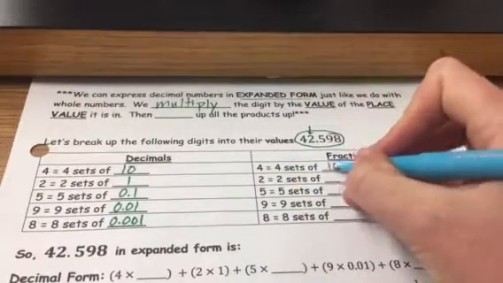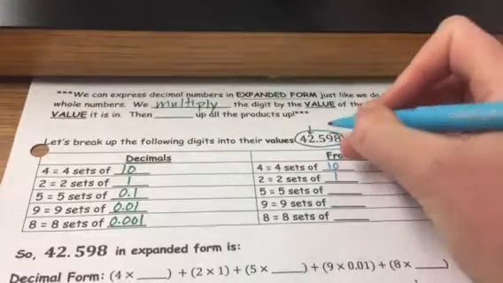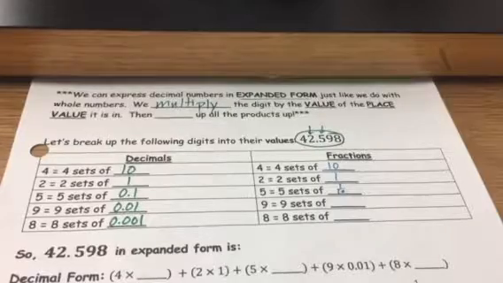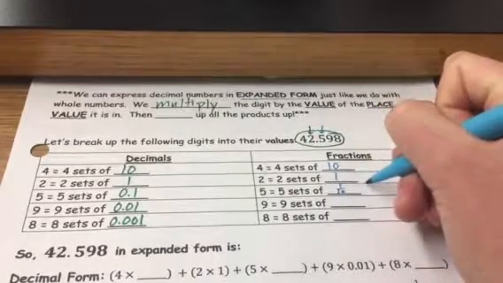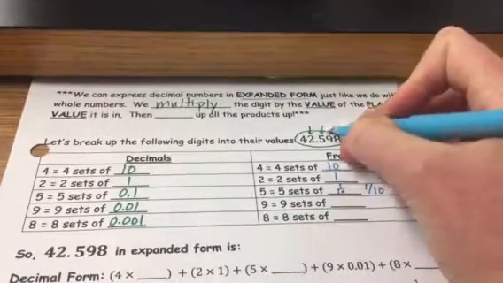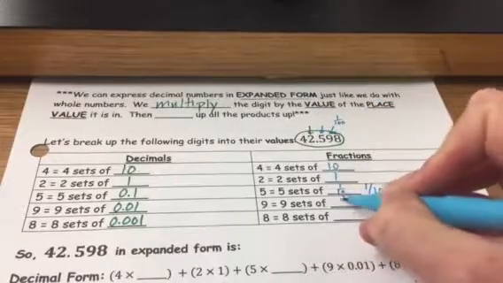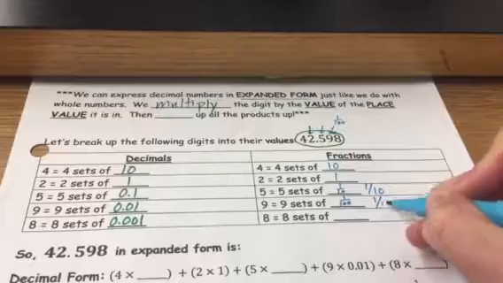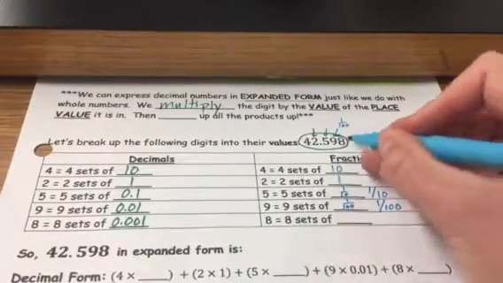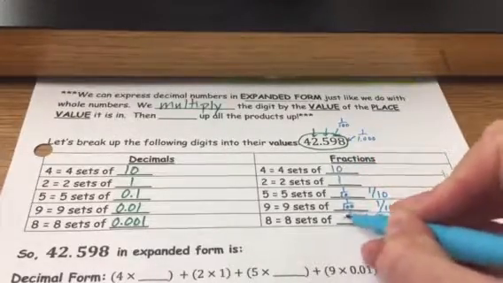And so let's look at that in fraction form as well. Well, the 4 is still 4 sets of 10 because it's 40. 2 is 2 sets of 1. Now the 5, this is 5 sets of 1/10. Sorry if that's small, but that's 1/10. I'll write it over here a little bit bigger. Sideways fraction bar, 1/10. The 9 is in the hundredths place value, so it's 9 sets of 1/100th. And again, I'll write it over here a little bit bigger. And the 8 is sitting in the thousandths place value, so it is 8 sets of 1,000th.